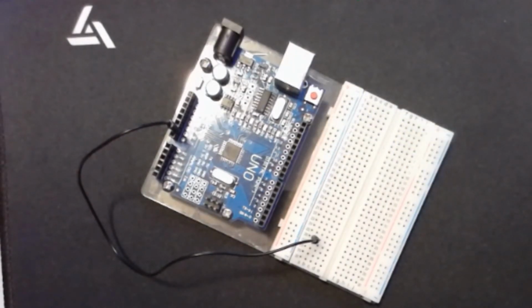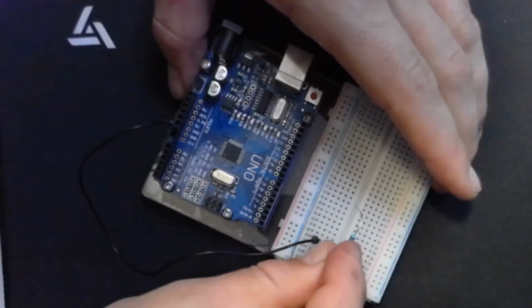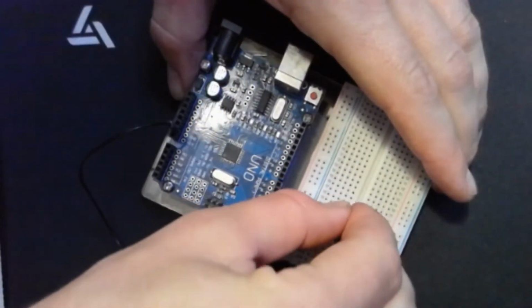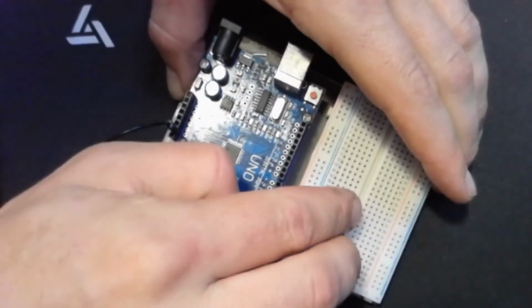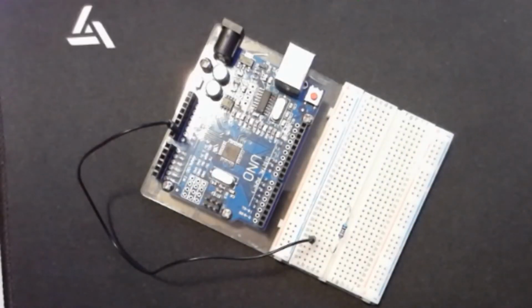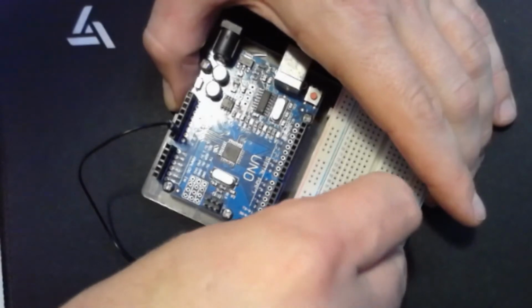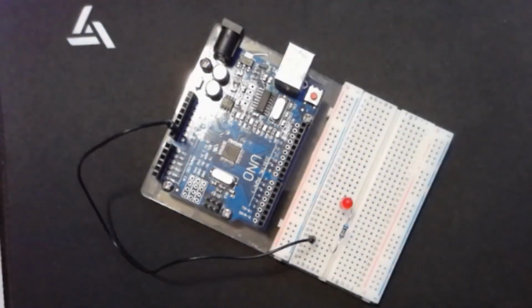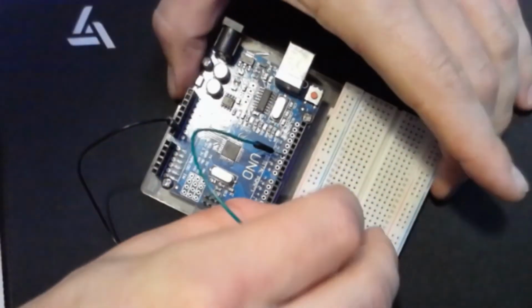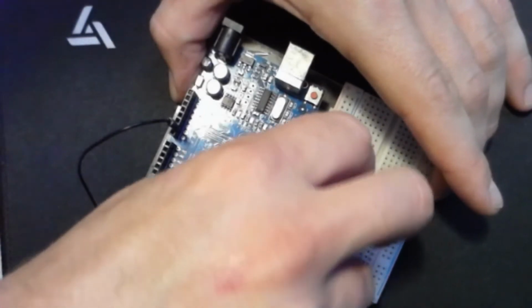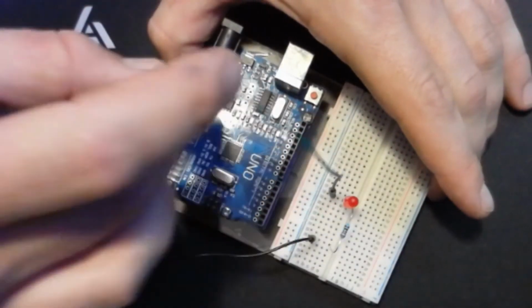Then through a 220 resistor. Then an LED. Remember, keep the short side towards our ground signal. And finally, close our circuit with our 5 volts.